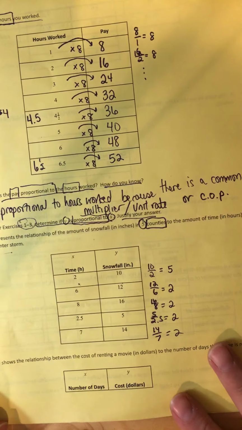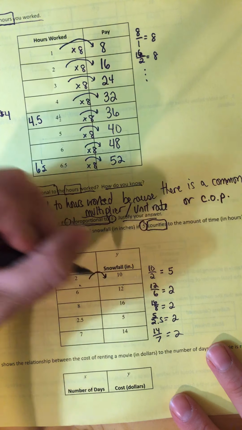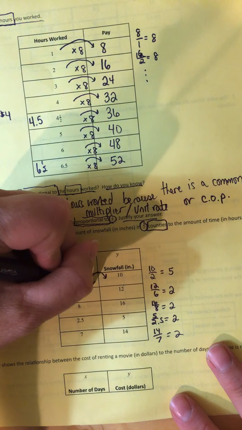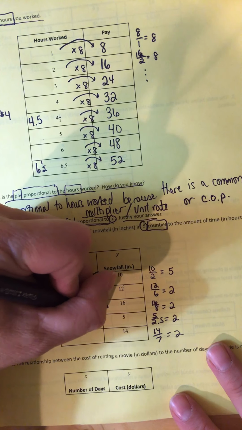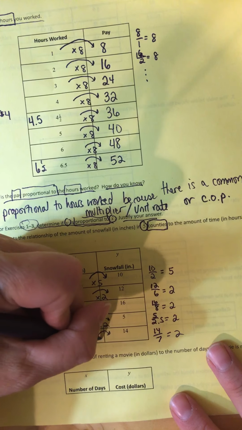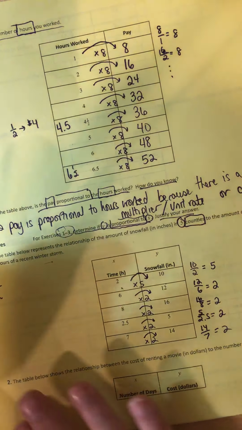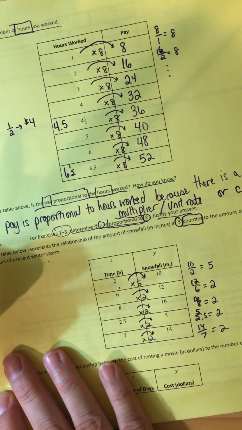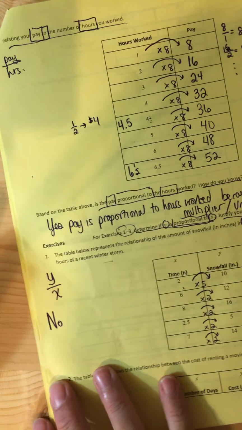Now, if you didn't want to use the ratios, you could certainly use a multiplier. In this particular problem, 2 times 5 is 10, 6 times 2 is 12, 8 times 2 is 16, 2.5 times 2 is 5, and 7 times 2 is 14. So if we're determining whether y is proportional to x, we would have to say no. This is our first no that we've had. No.